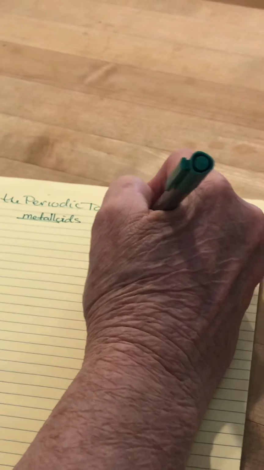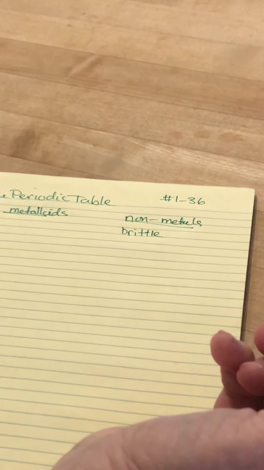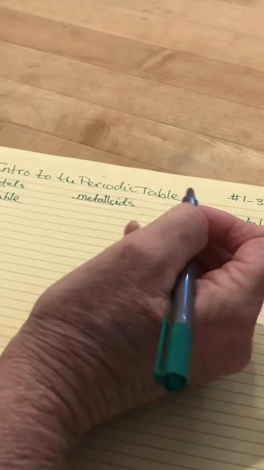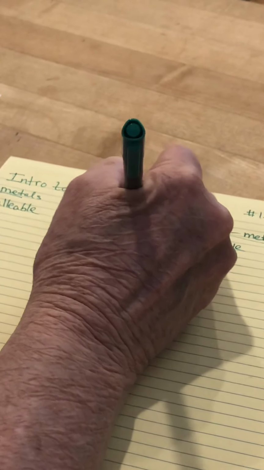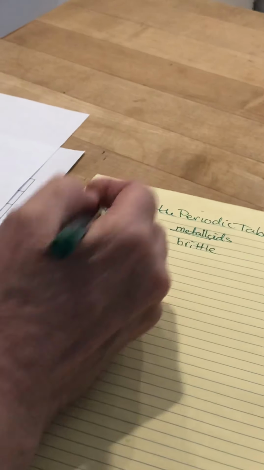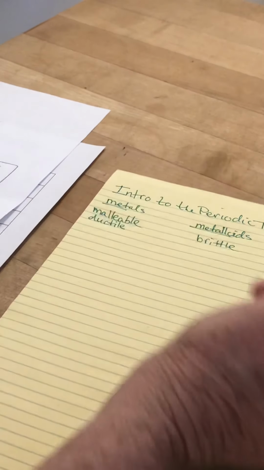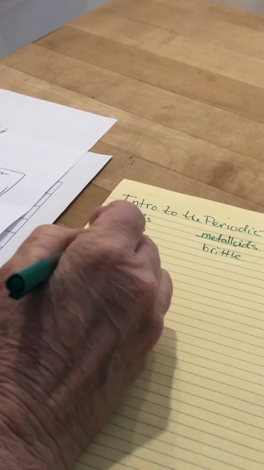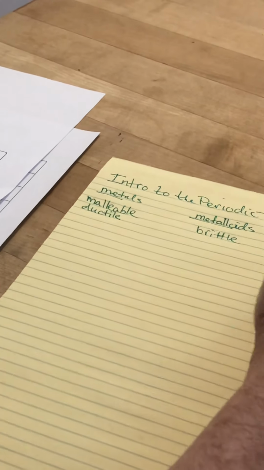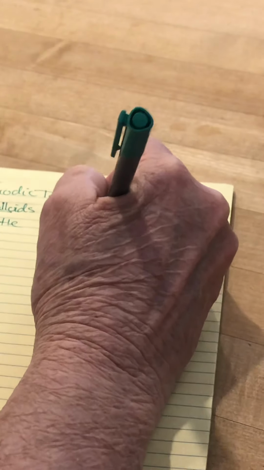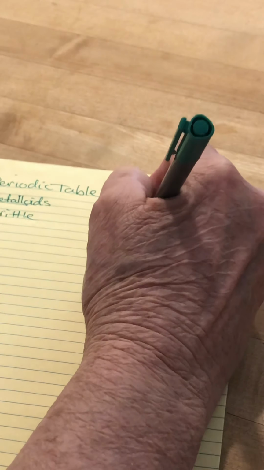Nonmetals are the opposite. Nonmetals tend to be brittle. If you pound on a nonmetal, it is going to shatter. Metalloids are kind of in between, but mostly they're brittle as well. Metals are also known for being ductile. D-U-C-T-I-L-E, ductile. That means they can be drawn into a wire. Okay, they can be stretched out and made to be thin. Nonmetals are not ductile. It's because they're brittle. Non-ductile.